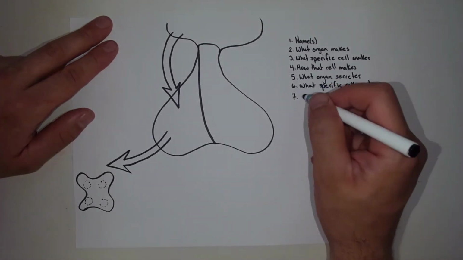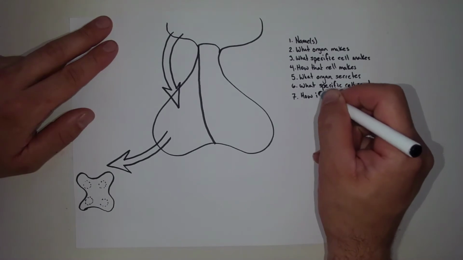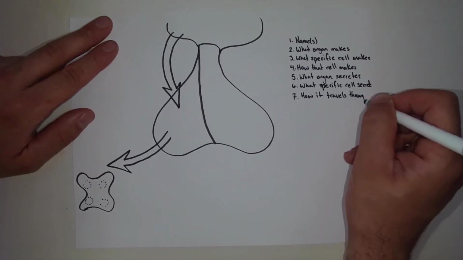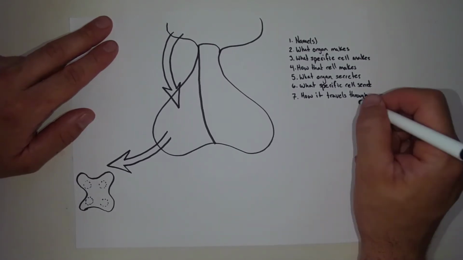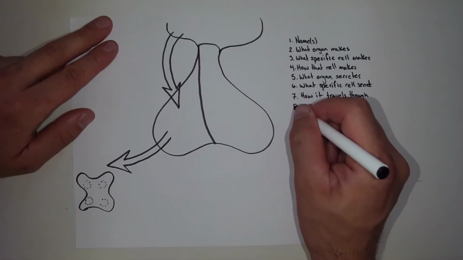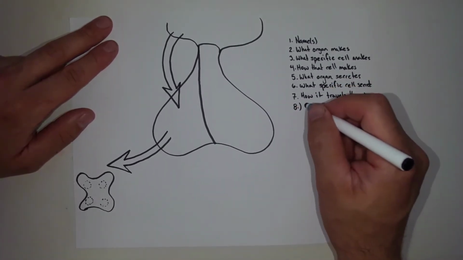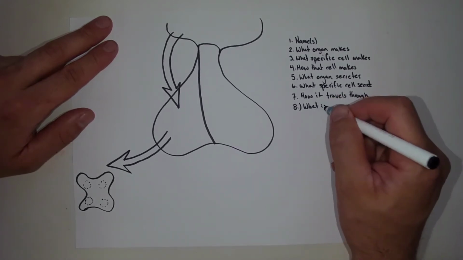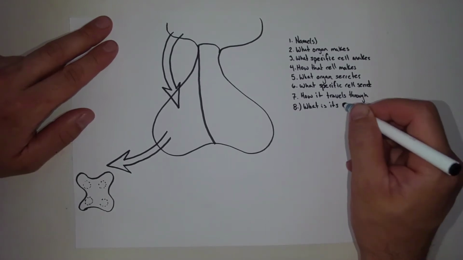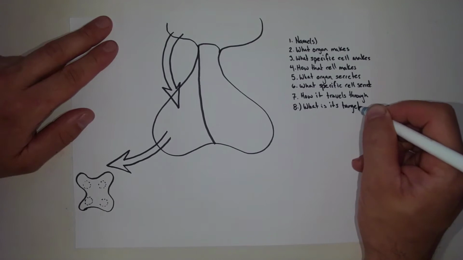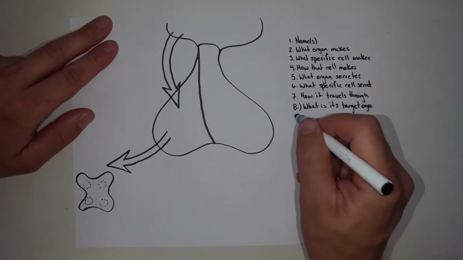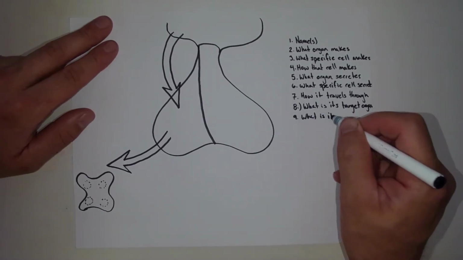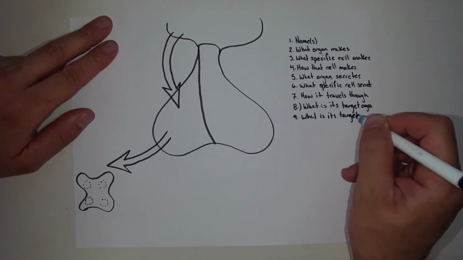Then we can ask, once it's secreted, how it travels through the blood. Then we can ask, what's its target organ? What's its target cell?